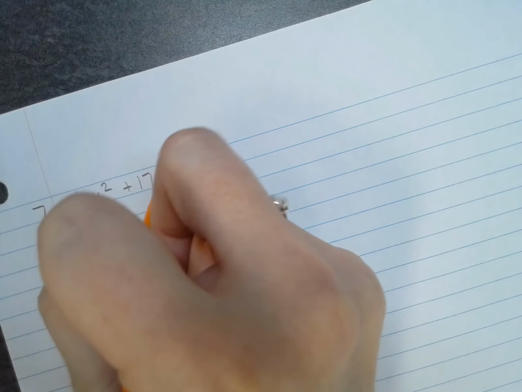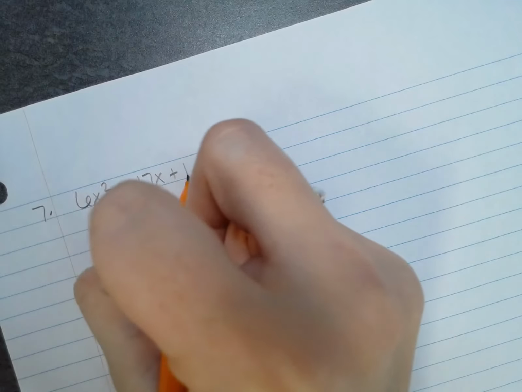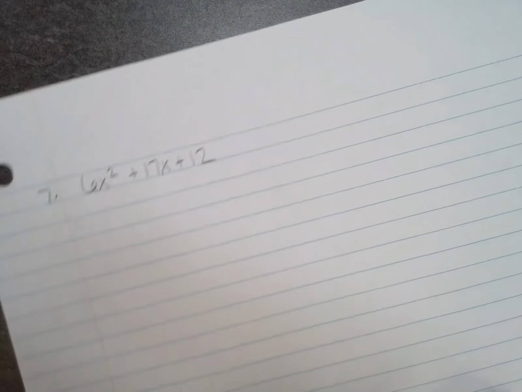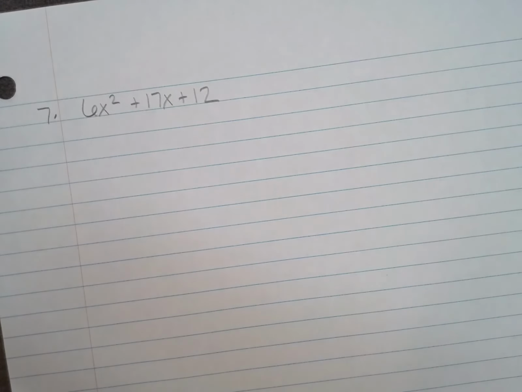One last example, number 7. Here we are going to have 6x squared plus 17x plus 12. Feel free to pause the video and try this one on your own.